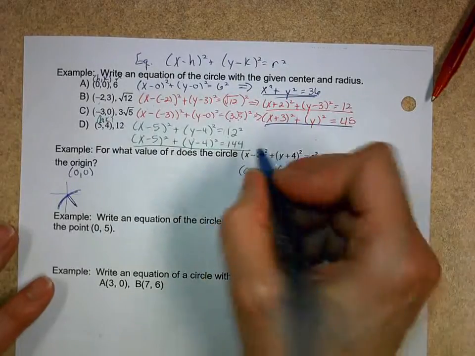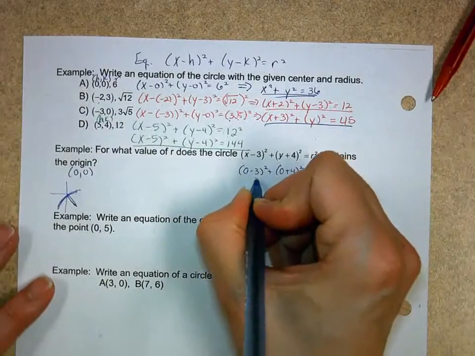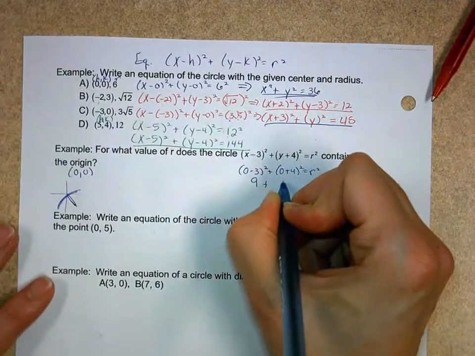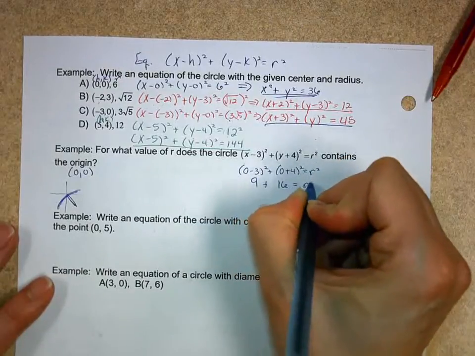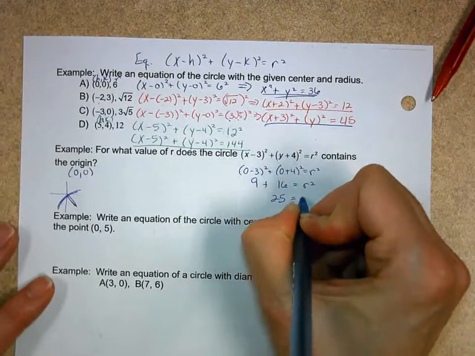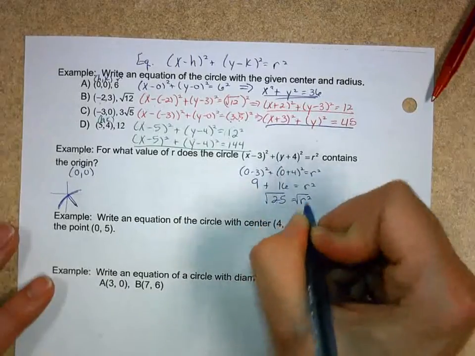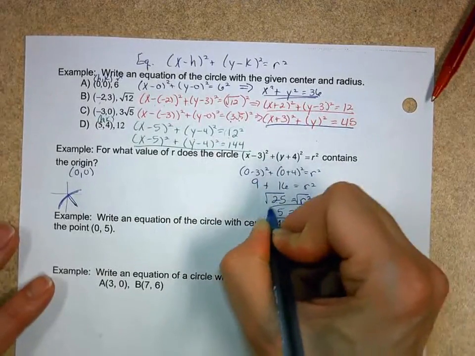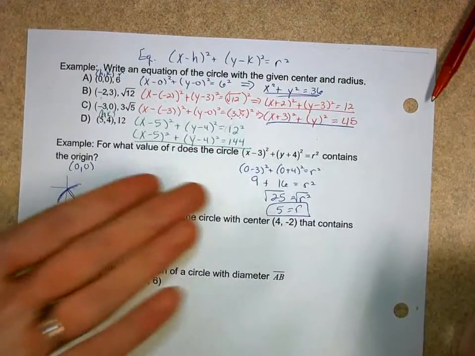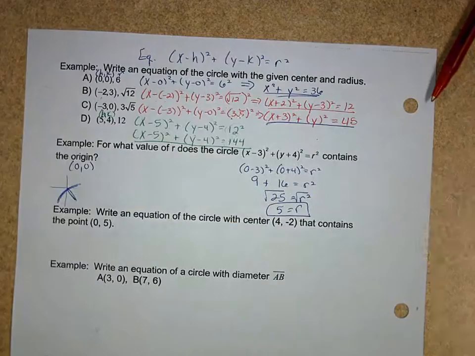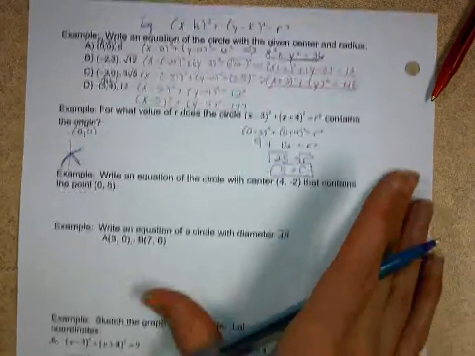So 0 minus 3 is a negative 3. Negative 3 squared is 9. 0 plus 4 is 4. 4 squared is 16 equals the radius squared. I get 25 equals the radius squared. Take the square root of that, the radius equals 5. Now someone's probably asking, why did I just plug it into the equation? Well, because remember, the equation of a circle is based on the distance formula. It really is the distance formula, so why would I do it twice? I can just plug it into the formula.